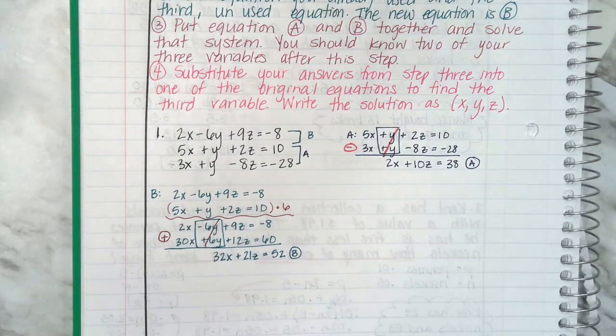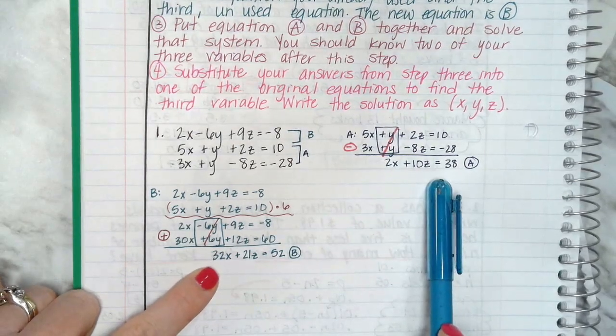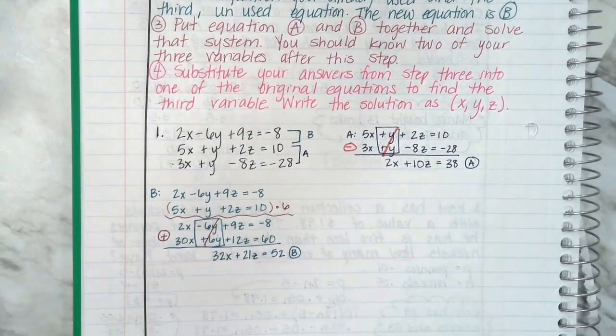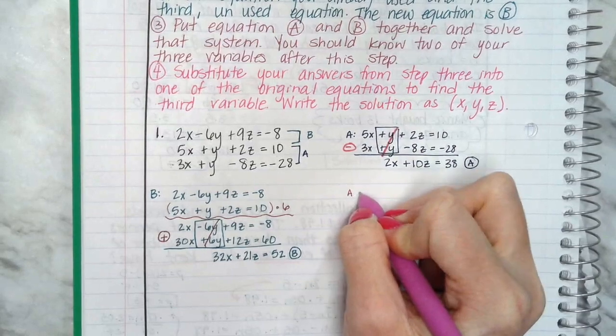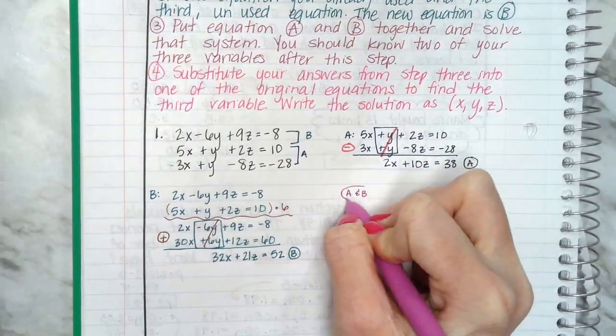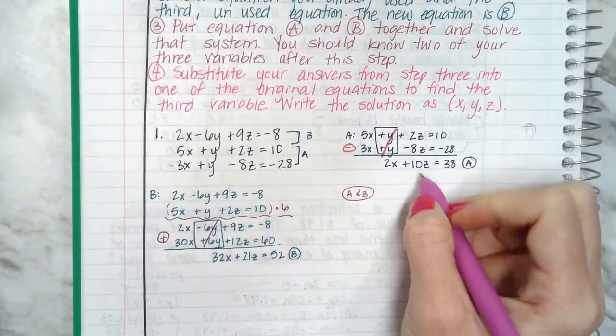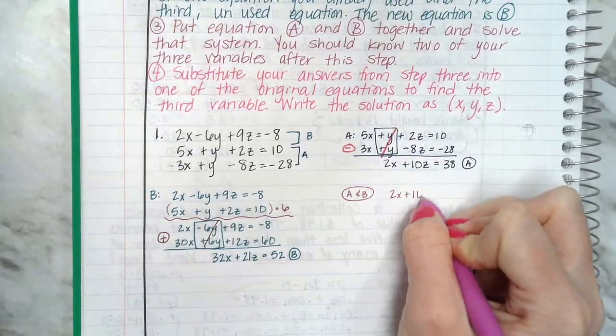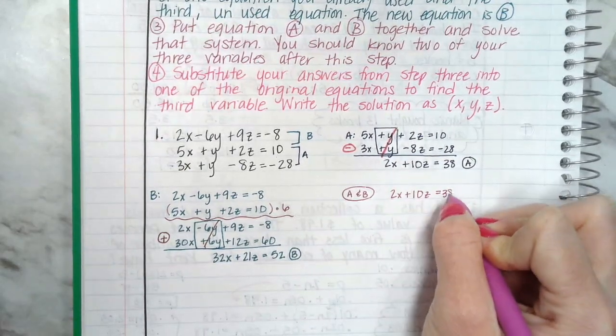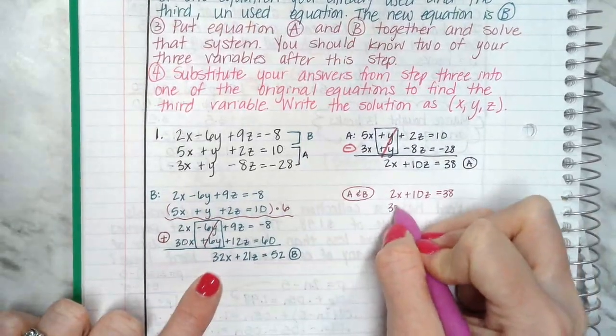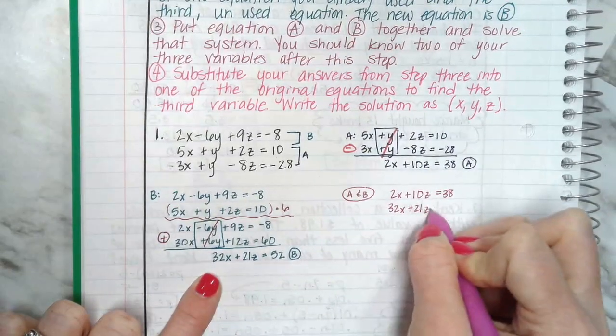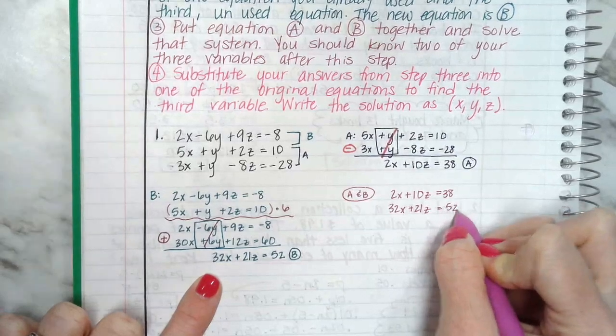Now if we take a look at equation A and equation B, we have two equations with the same variables. So now I'm going to put these equations together like it says to do in step 3 and solve this system. At the end of this step, I'm going to have something for x and something for z. So A and B. My A equation is 2x plus 10z equals 38. And my B equation is 32x plus 21z equals 52.